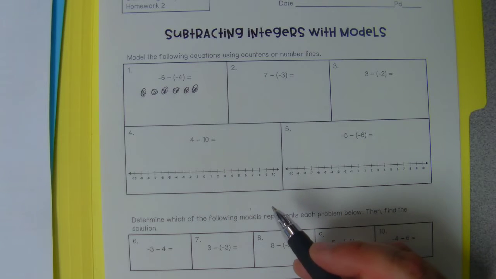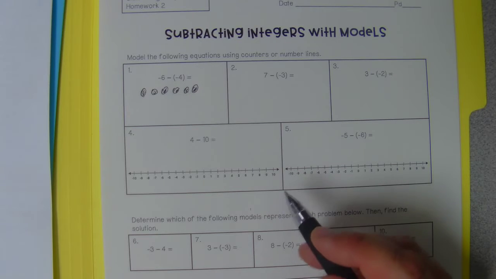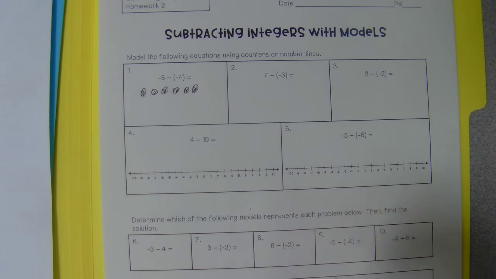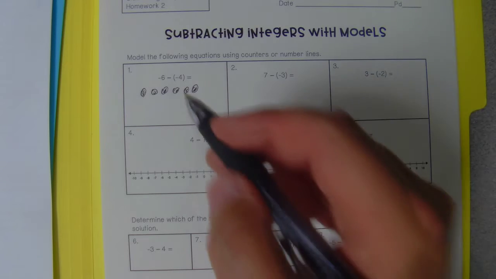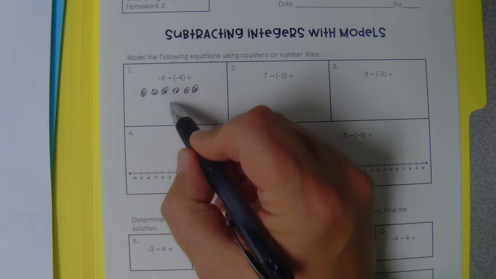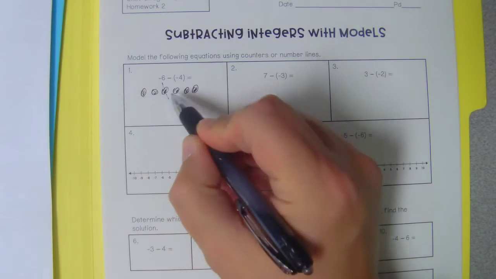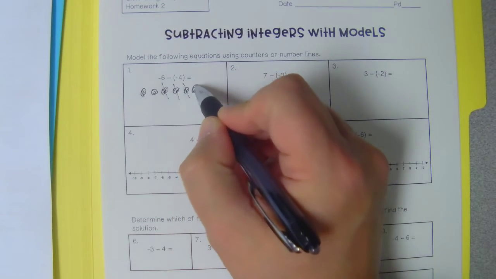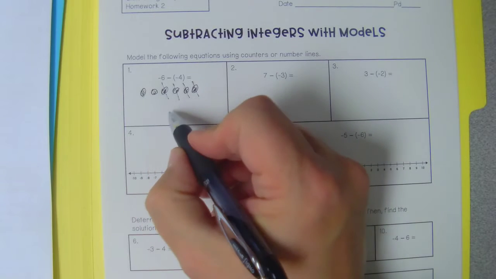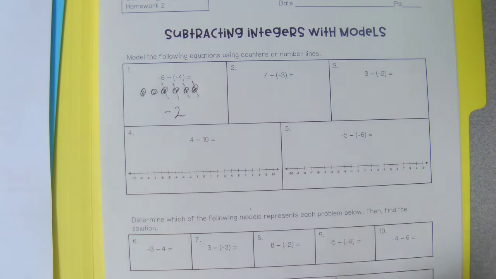And you're going to subtract out -4. Well, if you have 6 items and you subtract out 4 of them, remove that one, remove that one, remove that one, remove that one, and you have -2.